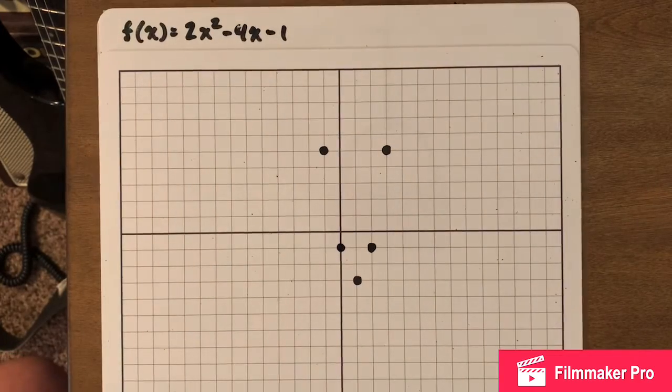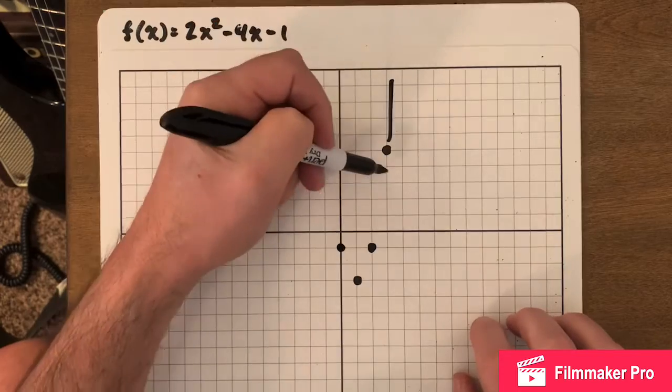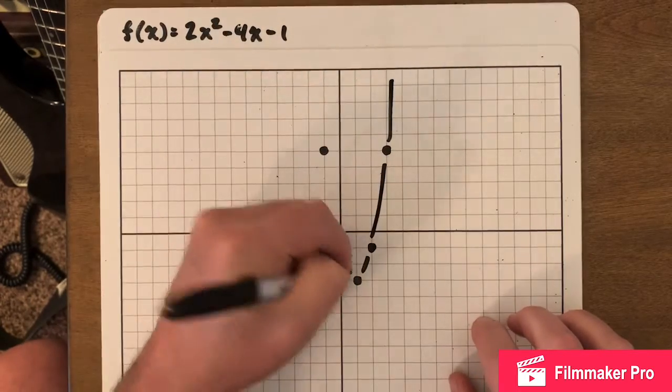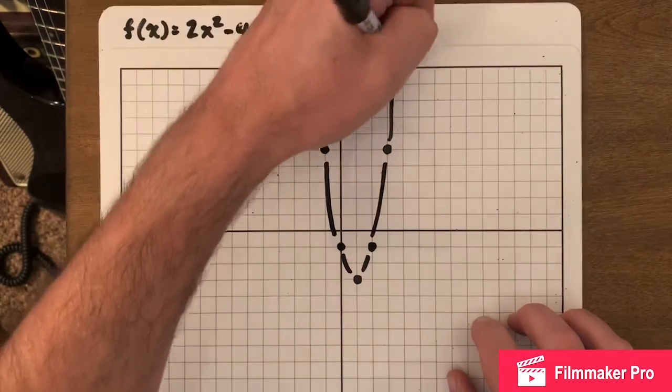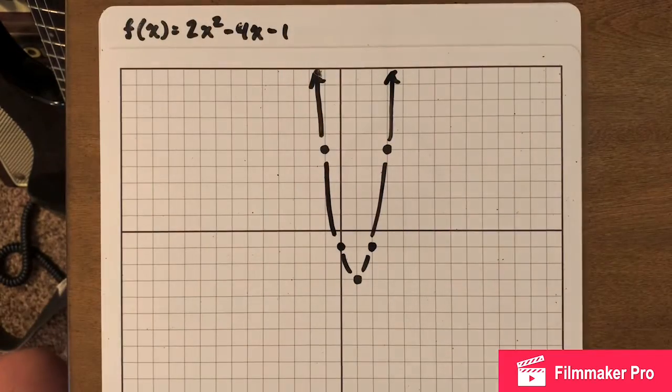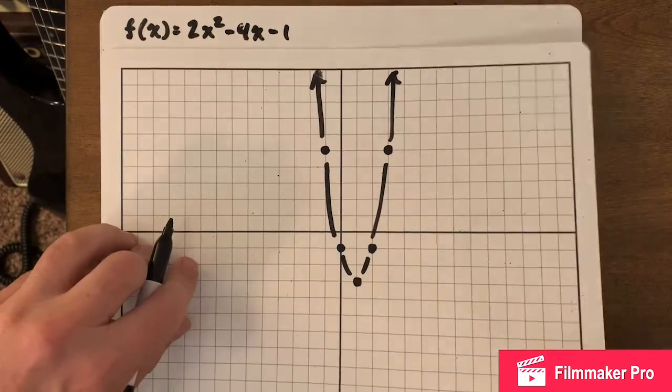Okay, and we see the pattern has definitely narrowed. And so now we'll connect our dots the best we can. And there it is. So still not too hard, even when you have a 2 out front, still not that difficult if you use this method.